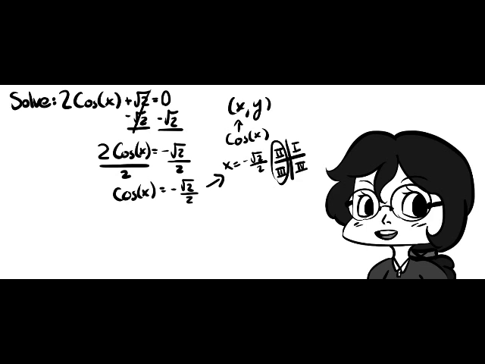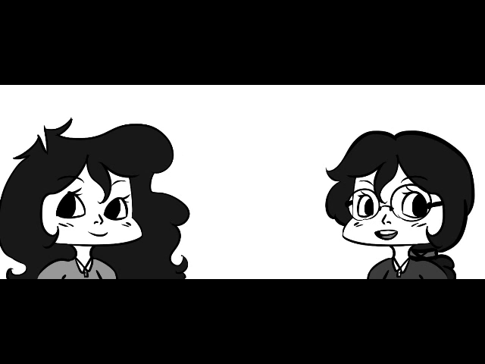Remember, cosine is the same as x in a pair of points. So now you must remember when x is equal to negative square root of 2 over 2 on the unit circle. Negative square root of 2 over 2 occurs on the x-axis in quadrants 2 and 3. So write down 3 pi over 4 for quadrant 2 and 5 pi over 4 for quadrant 3. However, when you're dealing with cosine, you must add 2 pi to each answer. So your answer in full should be 3 pi over 4 plus 2n pi, 5 pi over 4 plus 2n pi. Let's move on to a more difficult equation.